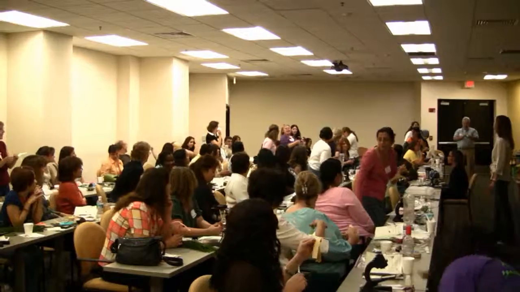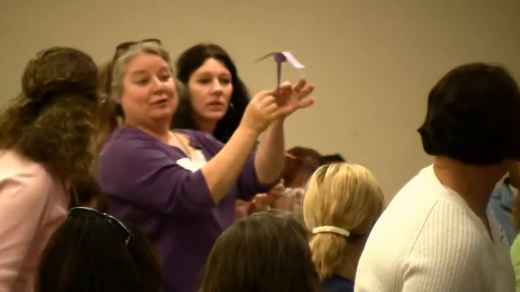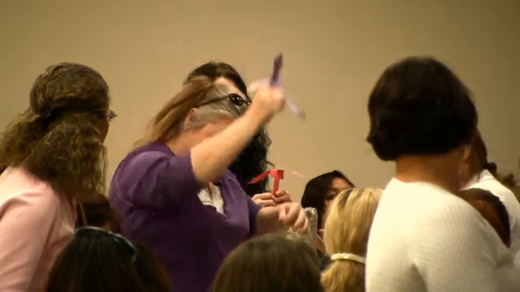Okay. Anyone? I made a fold at the bottom, an extra fold, made it a little bit heavier, and it stayed straight going down.